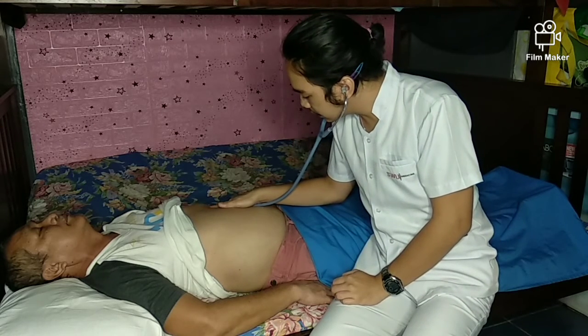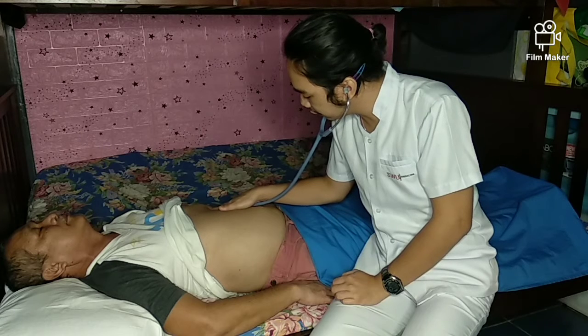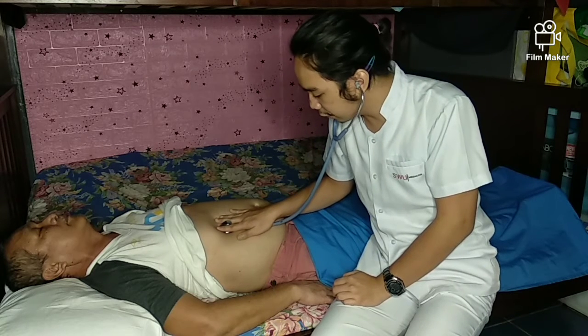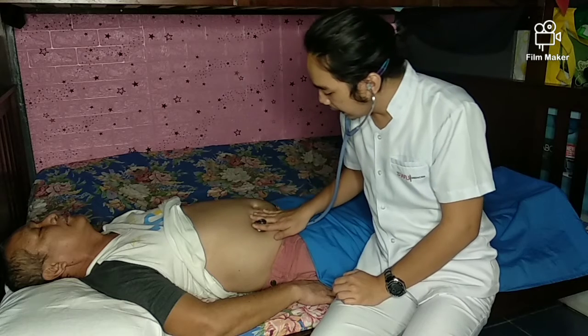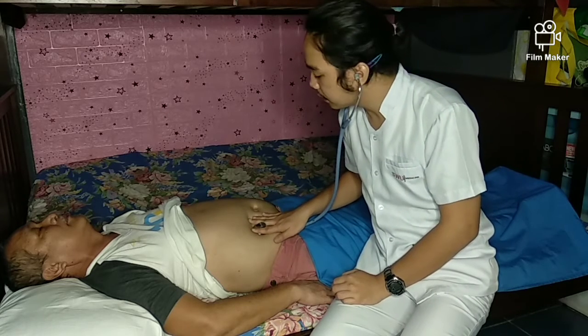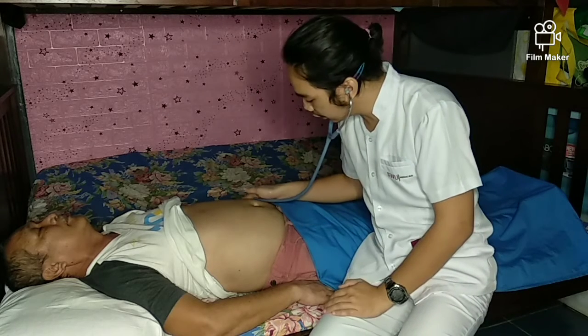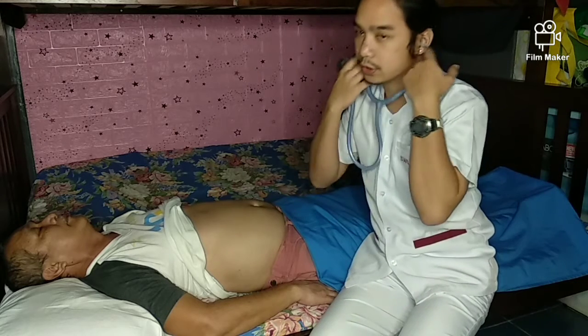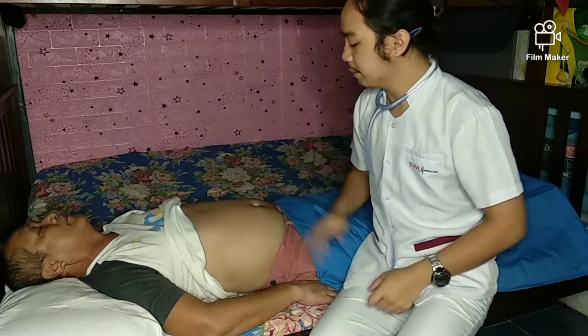Normally your sounds consist of gurgles and clicks, usually 5 to 34 per minute. Sometimes you could also hear stomach growling, or borborygmi. Normoactive bowel sounds for sure.